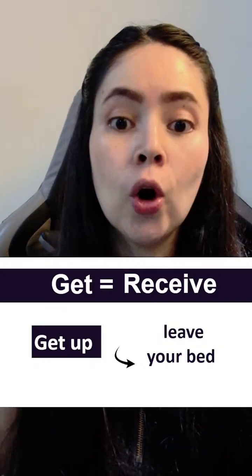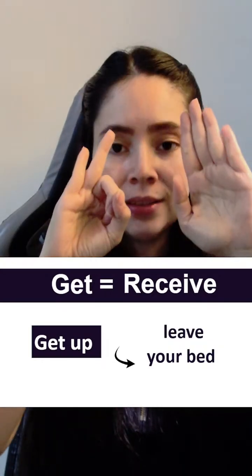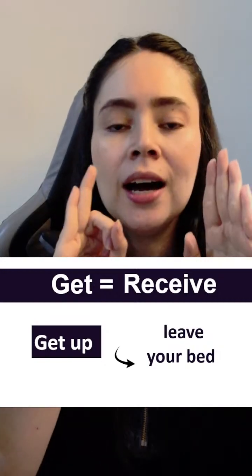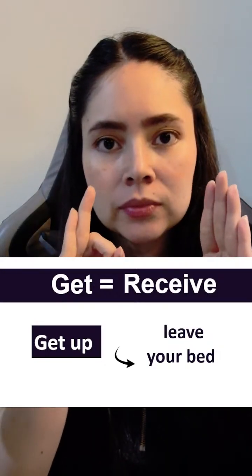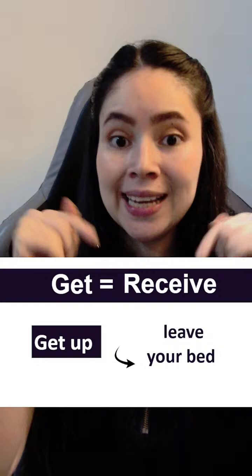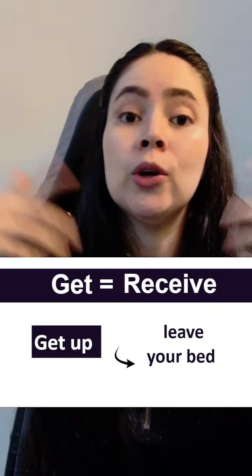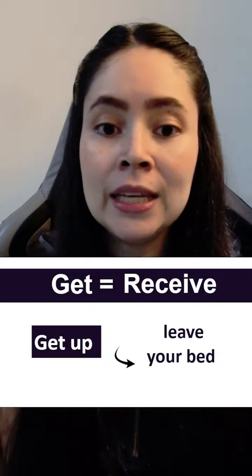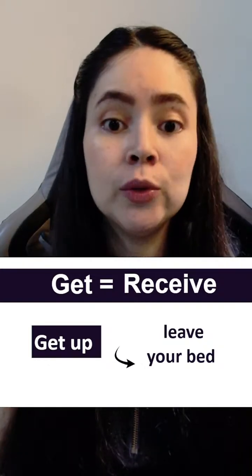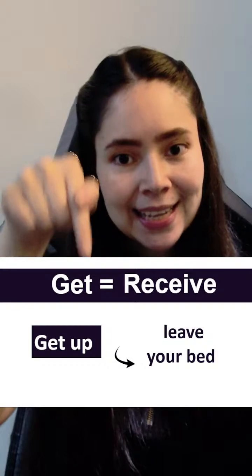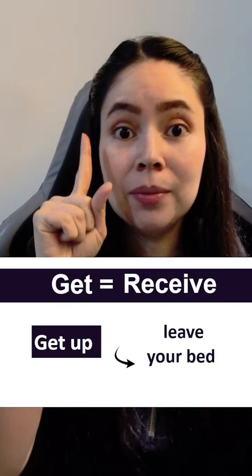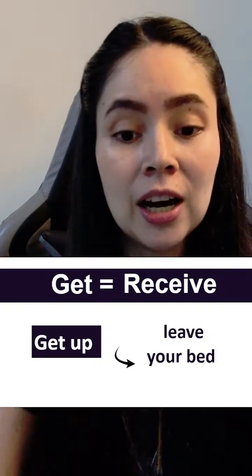All of the 7 that we will learn today are with get. This is the first part of this lesson, because we have many phrasal verbs with get. Let's start.